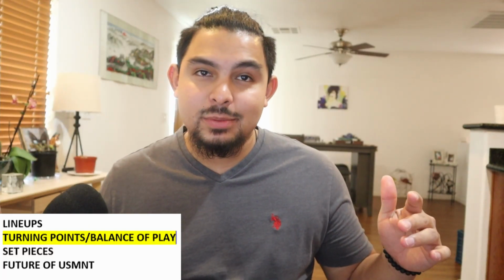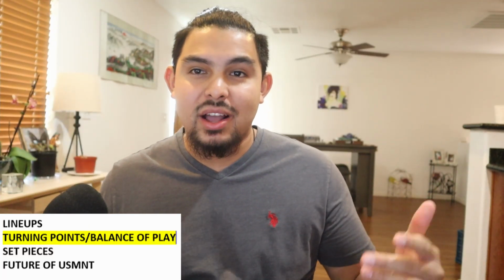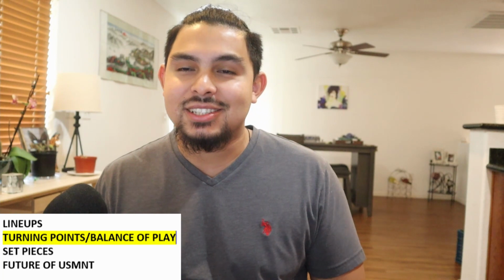Okay, so that's lineups. Now we're going to go through turning points and balance of play. As I mentioned before, this game had everything. So the game kicks off and I'm settling into my couch, ready to watch this exciting Team USA performance, and within 1 minute, we go down 1-0. Bad pass from Mark McKenzie out the back, intercepted by Jesus Corona, and smash past Zach Steffen.